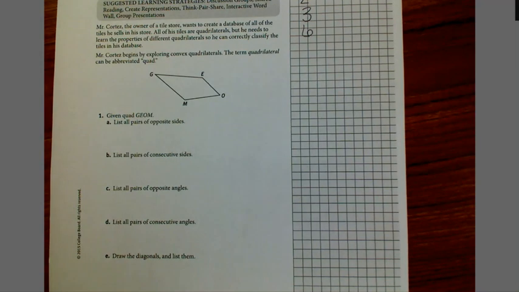Let's go ahead and start by taking a look at our introduction here. It says, Mr. Cortez, the owner of a tile store, wants to create a database of all the tiles he sells in his store. All of his tiles are quadrilaterals, but he needs to learn the properties of different quadrilaterals so he can correctly classify the tiles in his database. Mr. Cortez begins by exploring convex quadrilaterals. The term quadrilateral can be abbreviated quad.